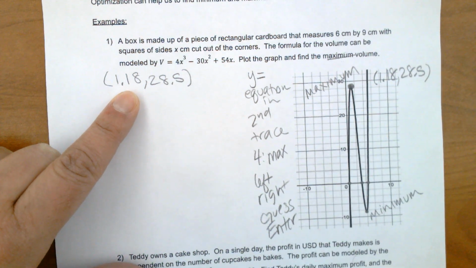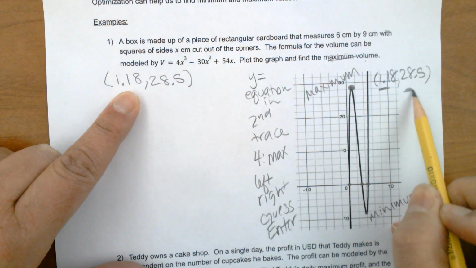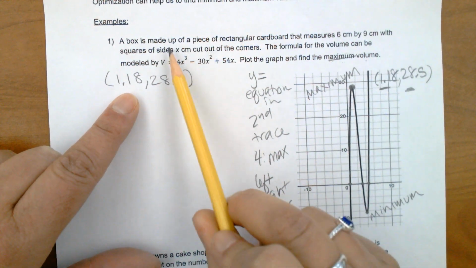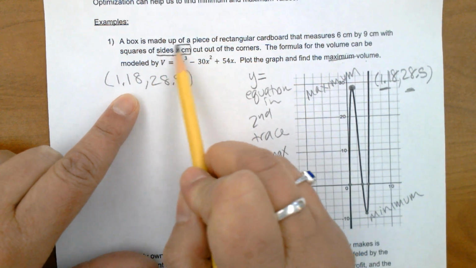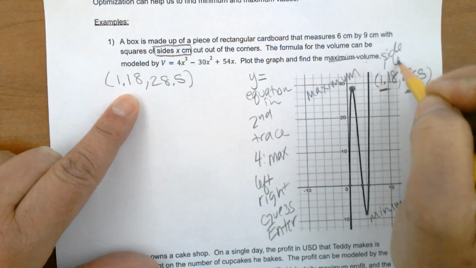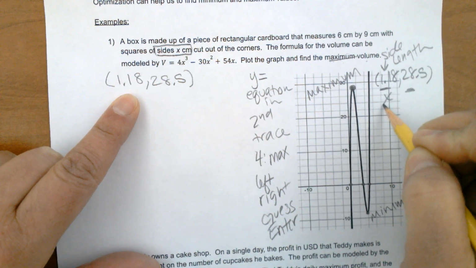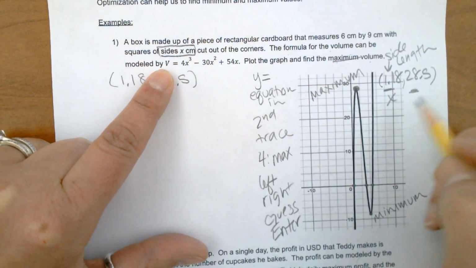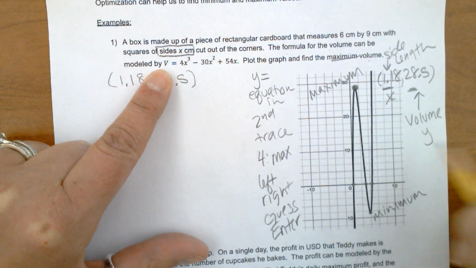And so we have to figure out, it says find the maximum volume. Which one of these is the actual volume? So let's look. We have a box made up of rectangular cardboard. The sides are x centimeters long. So this is the side length. Okay, that's the x. The x is the side length. And the formula for the volume can be modeled by V equals. So this is the volume because it's the y.